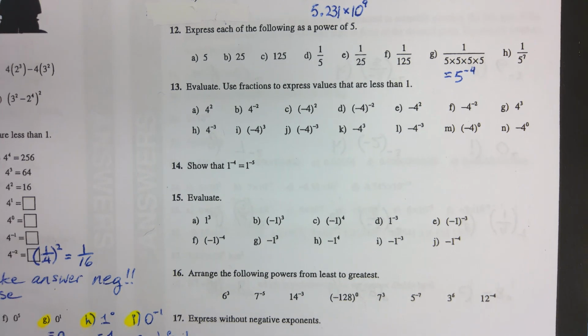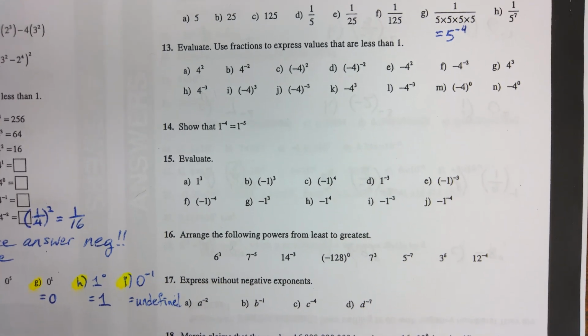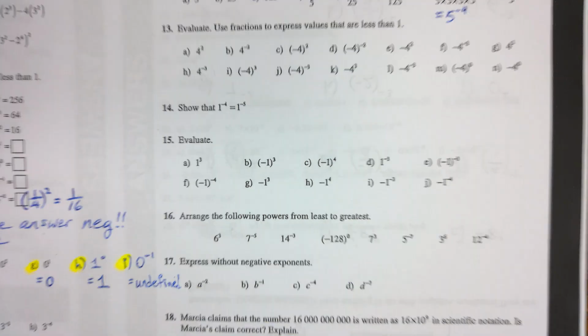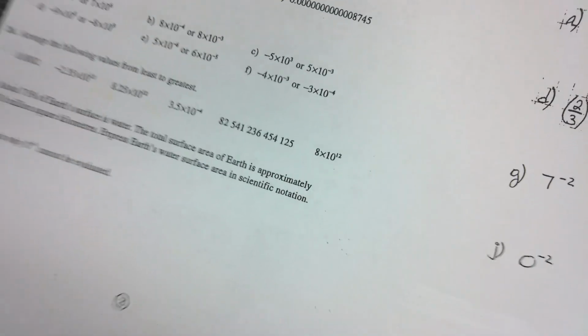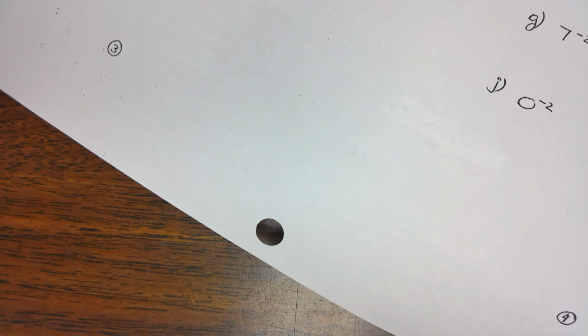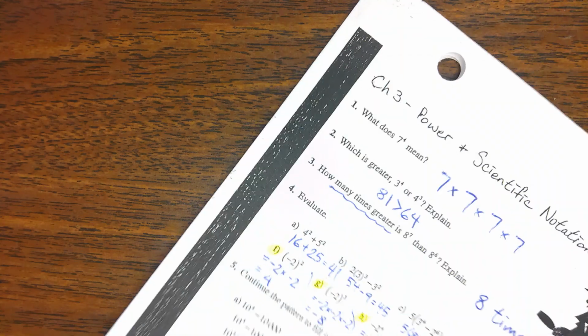I think you guys should be able to do the rest. Finish up the rest. The back is more scientific notation. So that's the lesson.